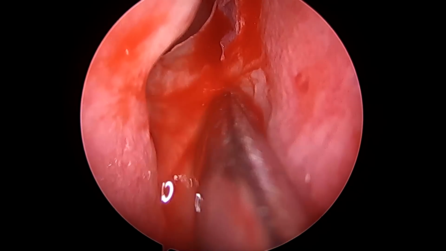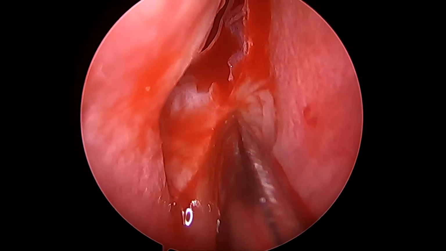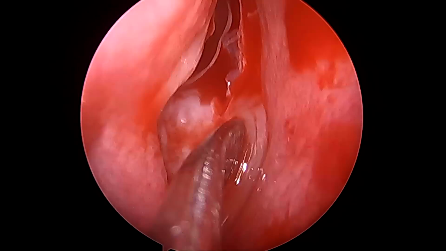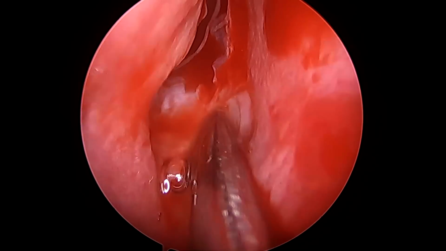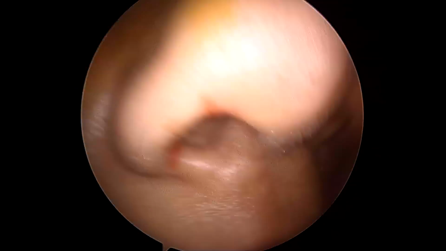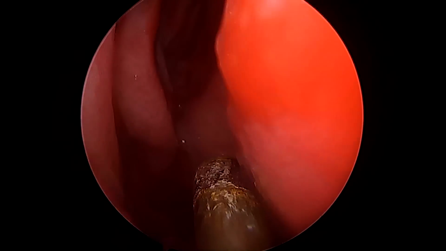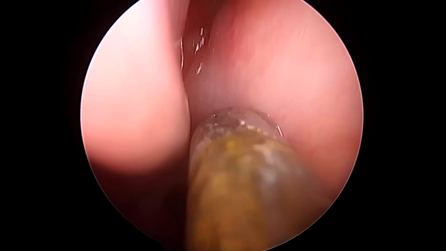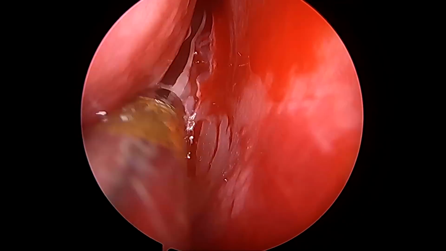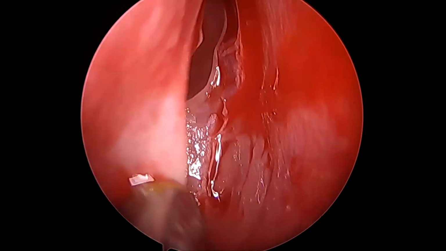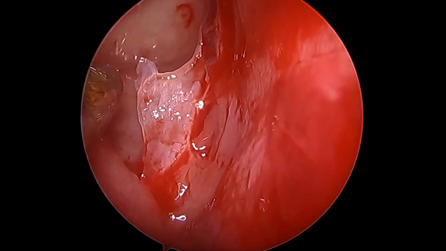So what I'm going to do is, see, my Freer is actually going through and through inside. Where my Freer is right now is in the sphenoid sinus. You can see I can go to and fro. So that's the actual natural ostium of the sphenoid, and not the huge opening which we could see earlier. So that could be an Onodi cell or highly pneumatized posterior ethmoids. Do not consider that as sphenoid sinus, otherwise you'll end up injuring the skull base. So what you can see, that is skull base up there, not the sphenoid.